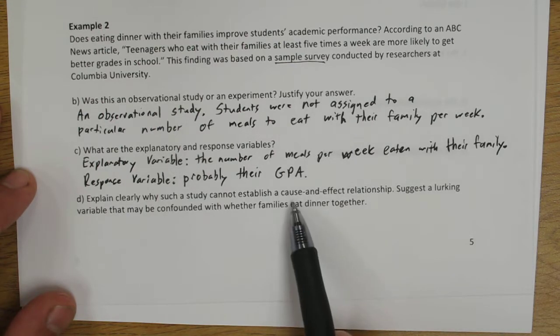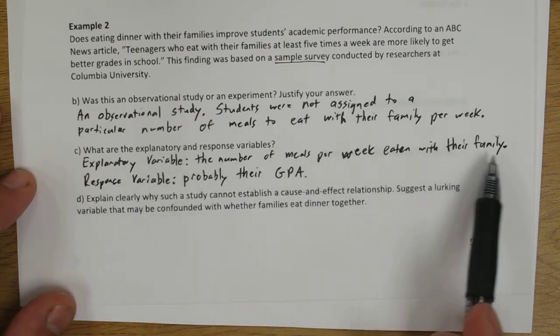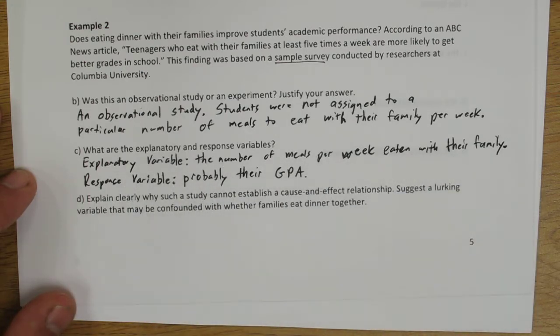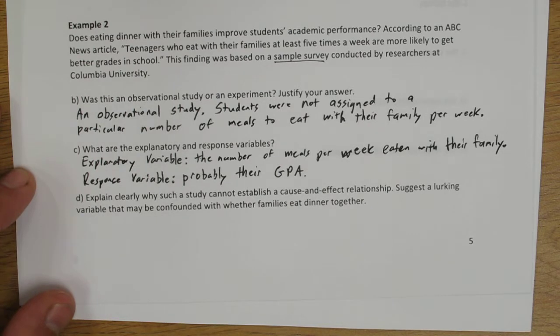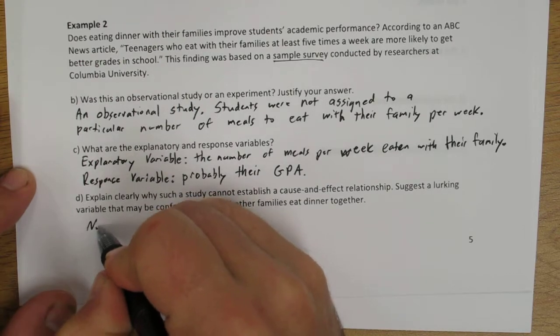In other words, can we assign a cause and effect relationship between the number of meals per week eaten with their family and GPA? And the answer, of course, is no. This is an observational study, and there could be lurking variables. For instance, so let's answer this question. Explain clearly. No.